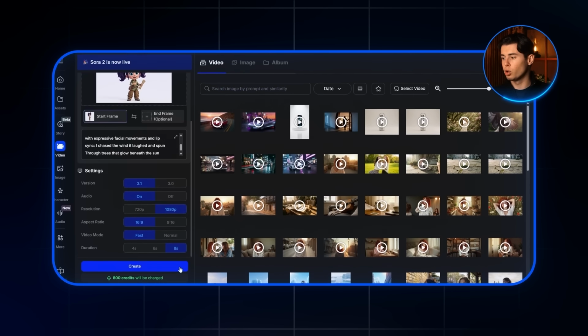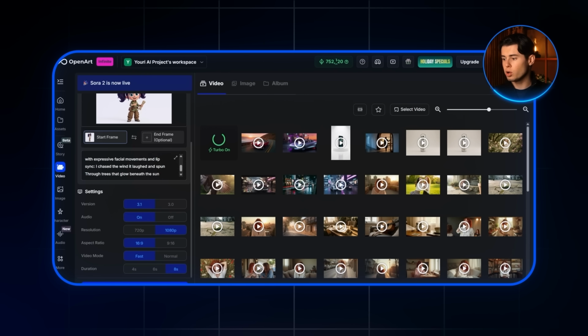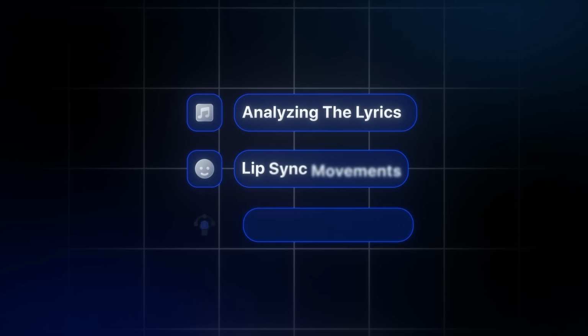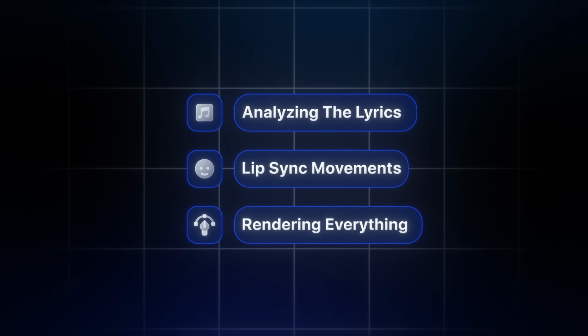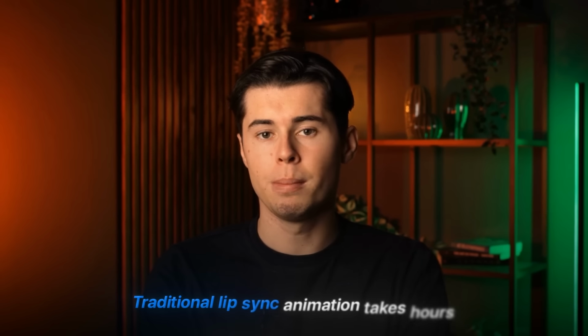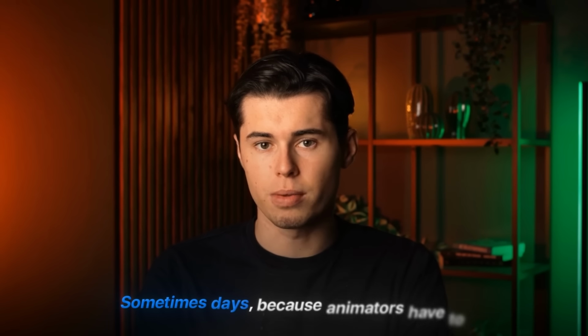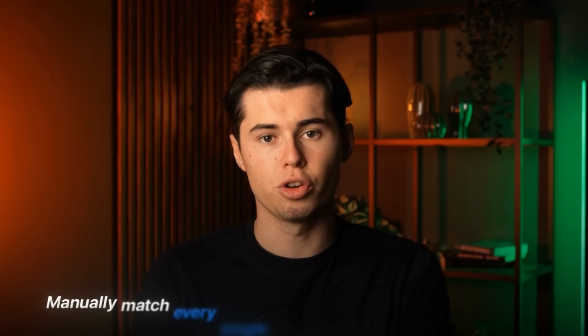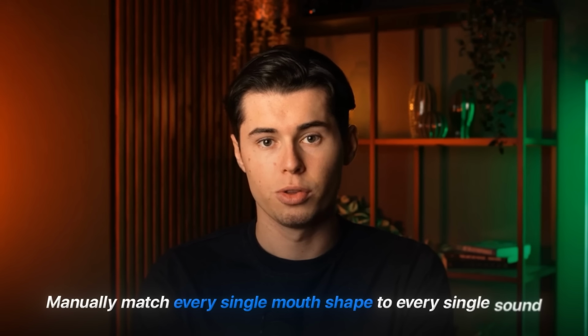Hit create and now you wait. This part takes a bit longer, usually around 5 to 8 minutes. The AI is analyzing the lyrics, creating the lip sync movements, and rendering everything in a way that looks natural. While that's processing, let me explain why this is so powerful. Traditional lip sync animation takes hours, sometimes days, because animators have to manually match every single mouth shape to every single sound. With VO3, that entire process is automated and the results are honestly incredible.